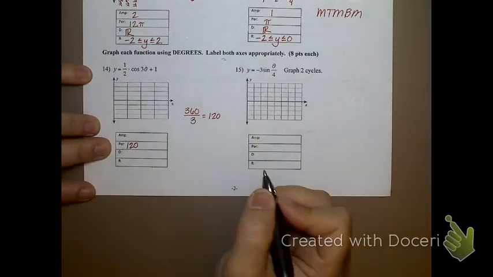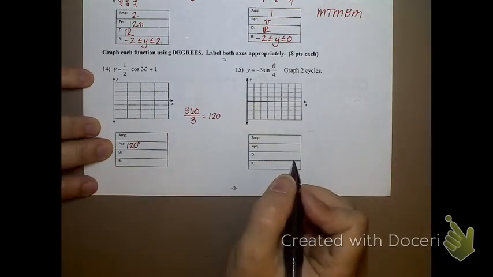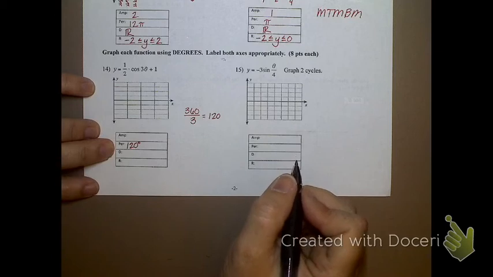Degrees. How do you write degrees? You put a little circle there, so I know you're talking about degrees, because 120 could also be an amount of radians, technically.